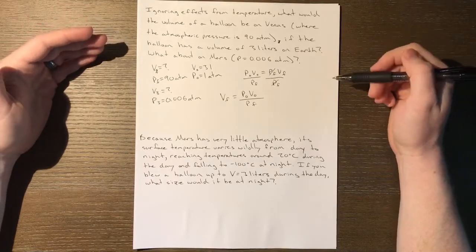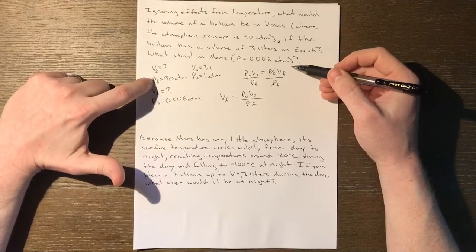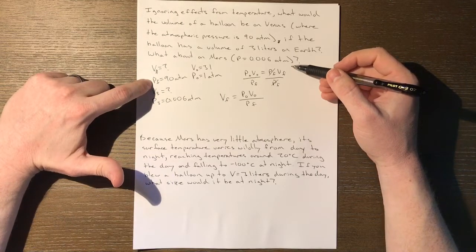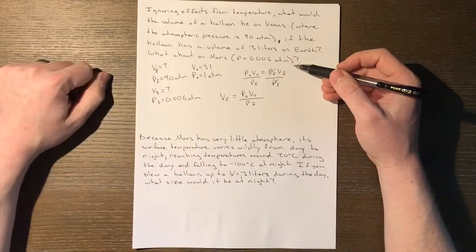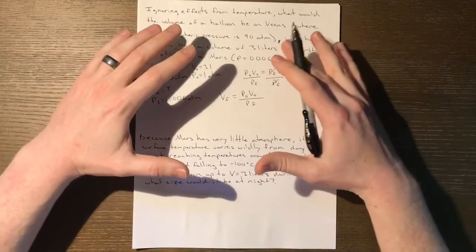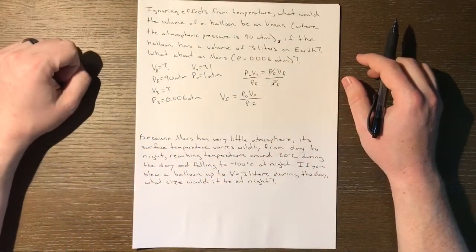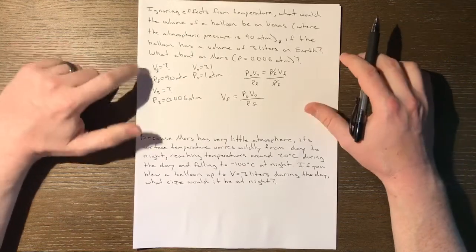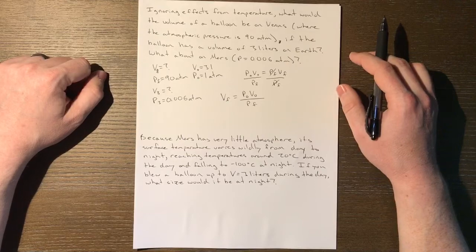Well, let's think about what to expect before we actually plug some numbers in. On Venus, the pressure goes up. We started at 1 atmosphere on Earth. We go up to 90 atmospheres of pressure on Venus. It's a whole lot, and it's pushing down on that balloon. That balloon's going to shrink. We should have a much smaller balloon. We should expect a smaller volume on Venus.